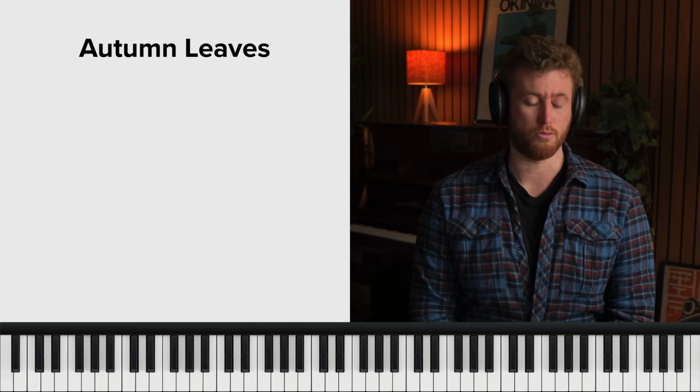Being able to do this in any key will lay such a solid foundation, and I just cannot recommend it enough. Because once you can do that, you can literally play any jazz standard. Maybe not to a super advanced level, but you will essentially be able to play the chords and the harmony to any tune. Let's take Autumn Leaves for example.